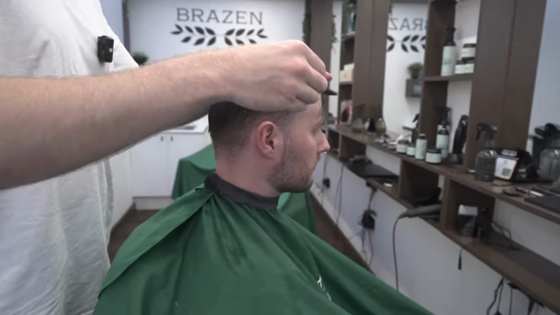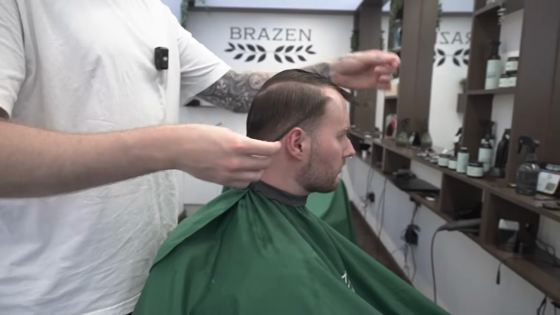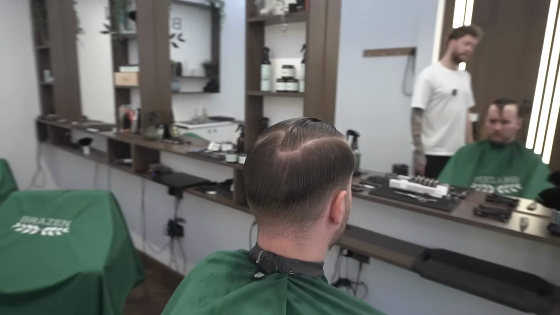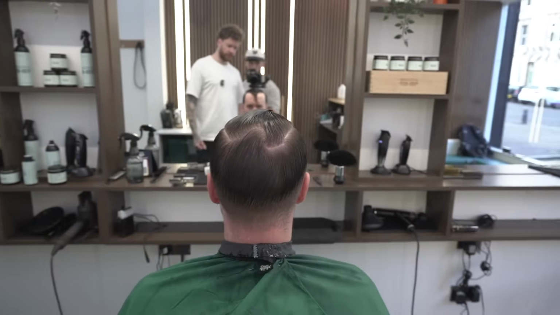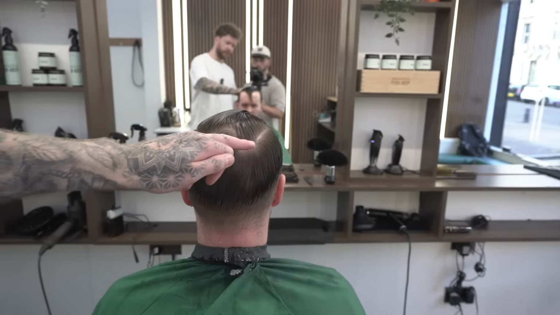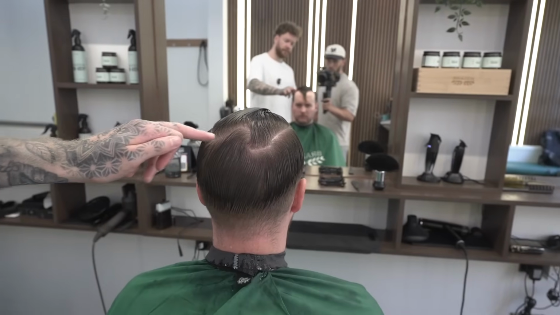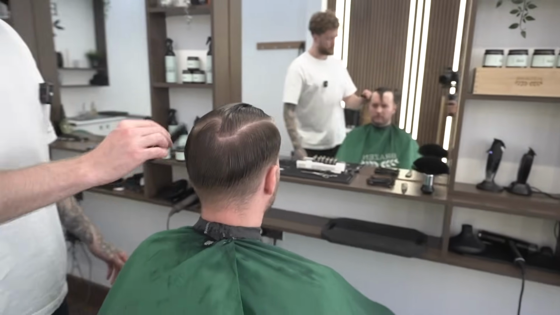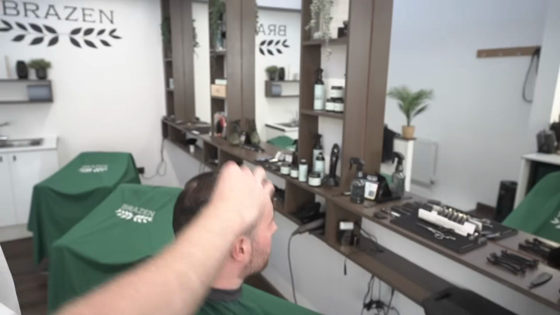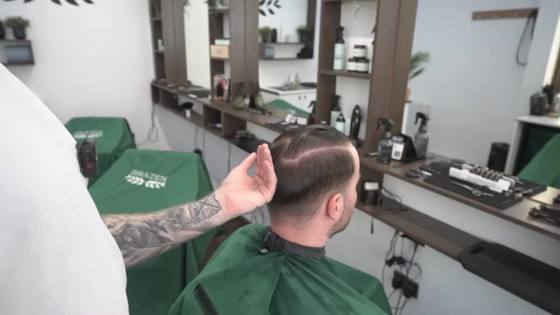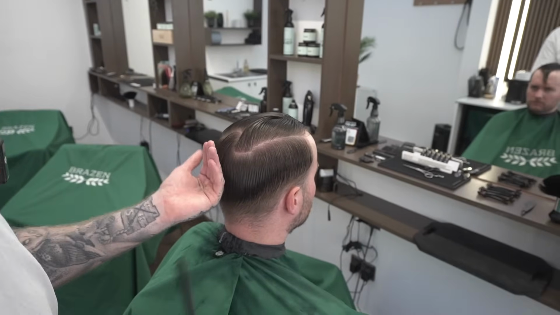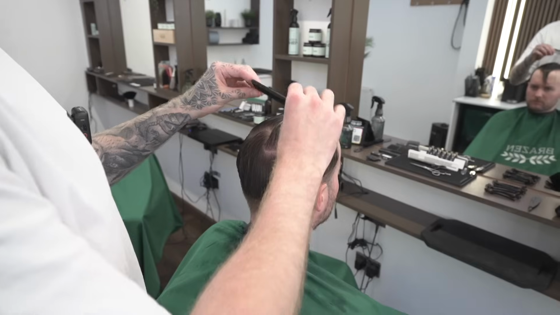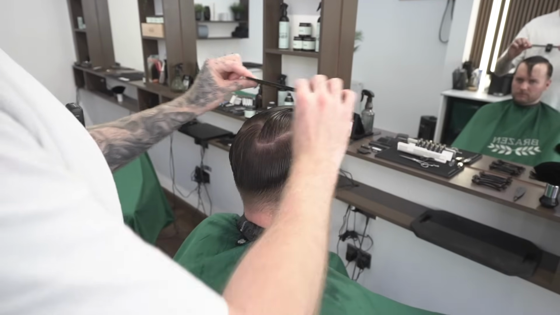So if you want to take a look at this whole section pattern now, it's basically a horseshoe section, but it's tailored to Sam's crown. So I'm going to start at the back here, where we're going to need to build this weight here and keep this length for the crown. And then we're going to do the graduation, and then we're going to layer the top.